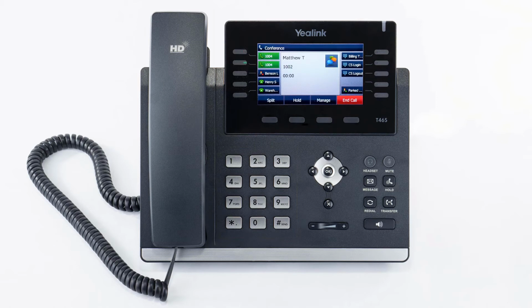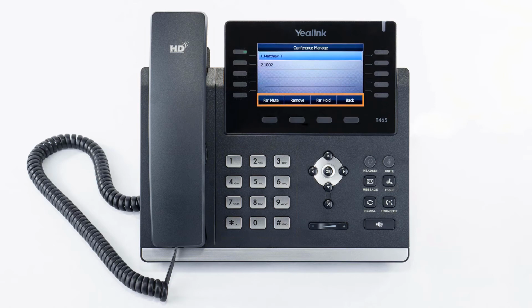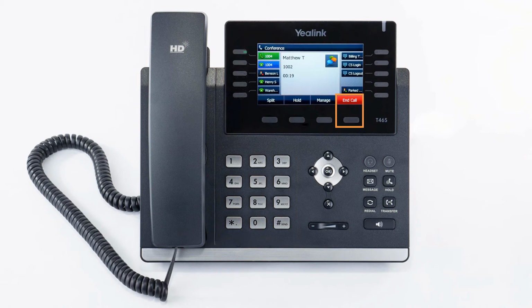You can use the additional soft key options to manage the conference call. Press the Split soft key to split the callers from the conference and place both callers on separate holds. Press the Hold soft key to put the conference call on hold. Press the Manage soft key to mute or disconnect parties individually. You can end the conference call by pressing the End Call soft key.